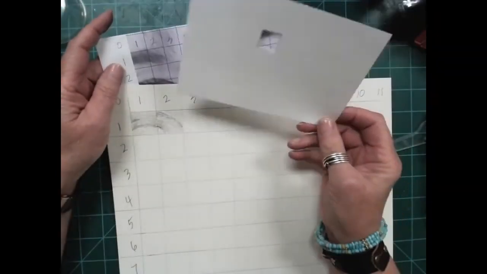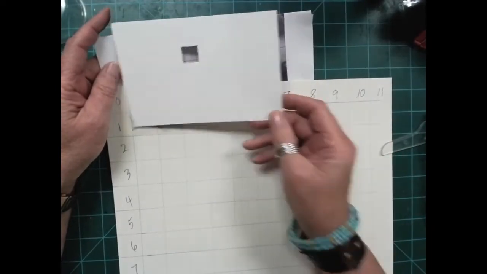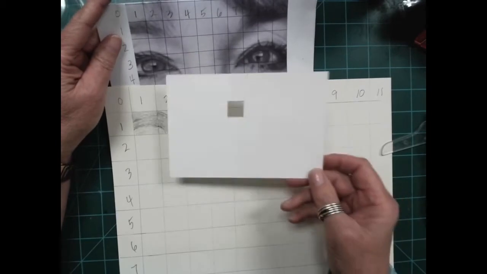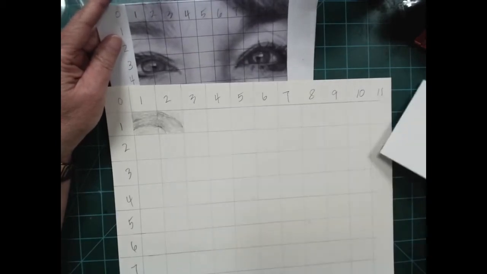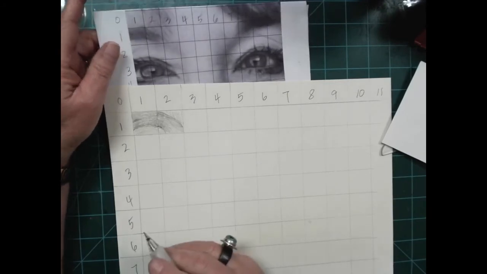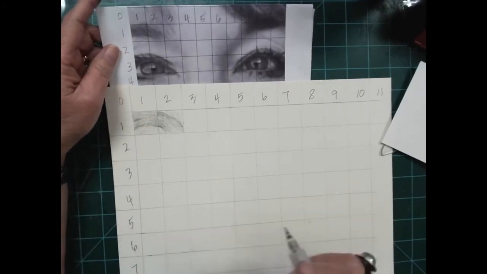I made this little index card, and I cut this square, put this over a light box, cut this square exactly the same size as the grid on the photograph. So then I can block out everything and just do what's in that grid.